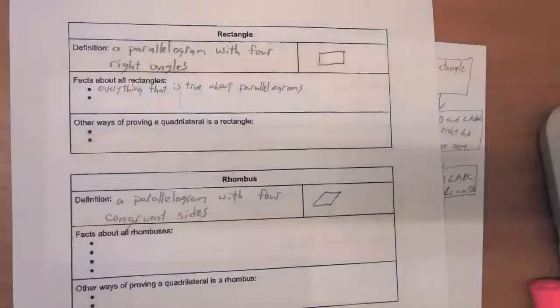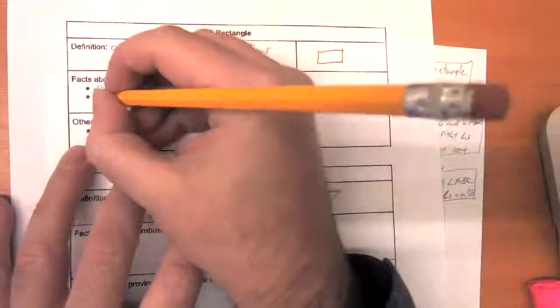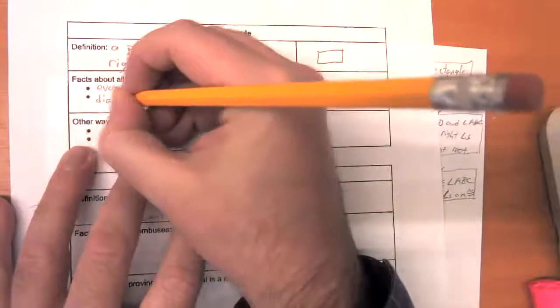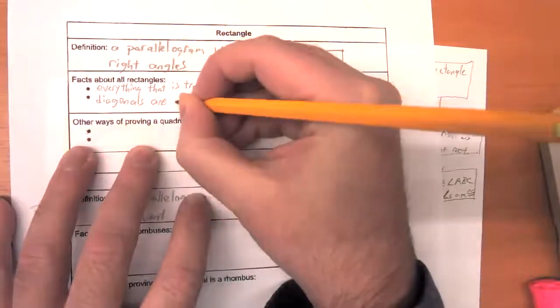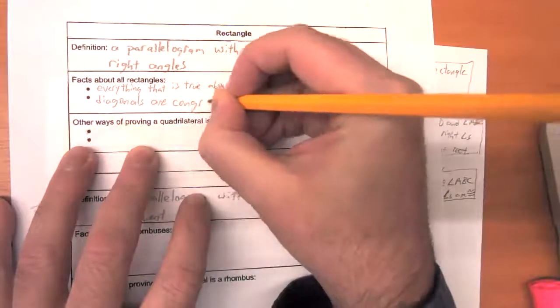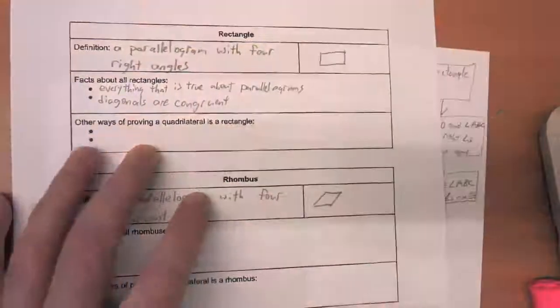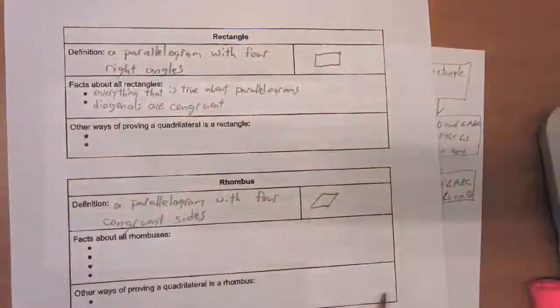And so I'll jump back to the document camera and put that into our chart. Diagonals are congruent. So we're starting to fill out the form by figuring out some extra things that are true about rectangles.